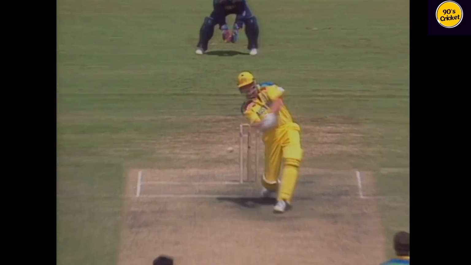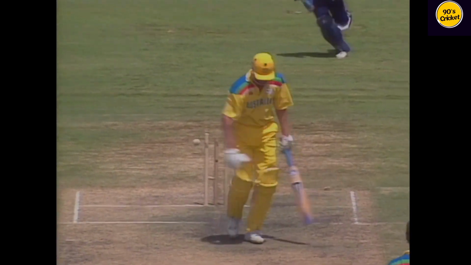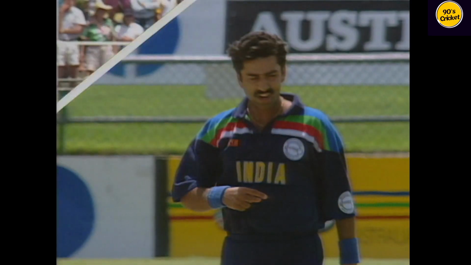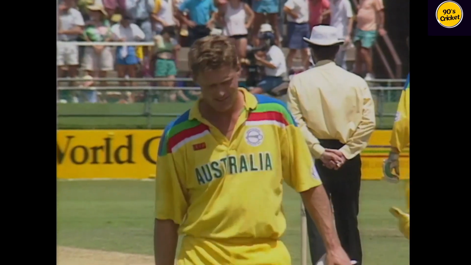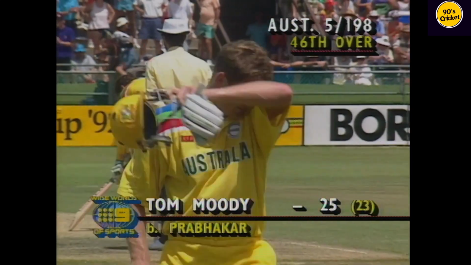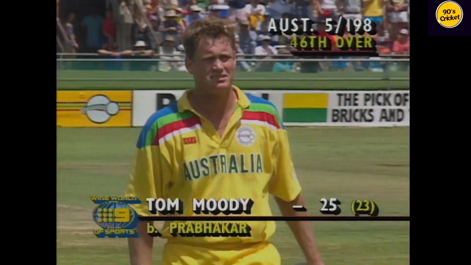A little bit of predicting going on here by Tom Moody. Decided that he was going to go down the ground. It was the slower ball, the off spinner from Prabhakar. Tom Moody only managed to help it onto his middle stump. So Tom Moody's on his way for 25. Australia 5 for 198.